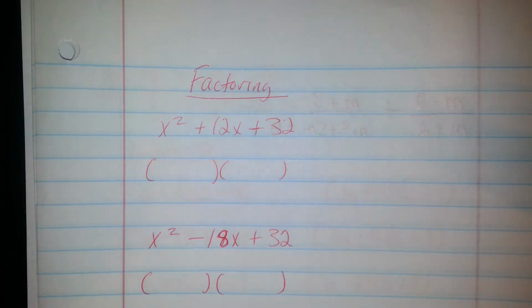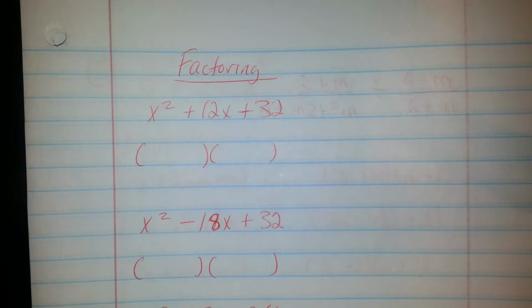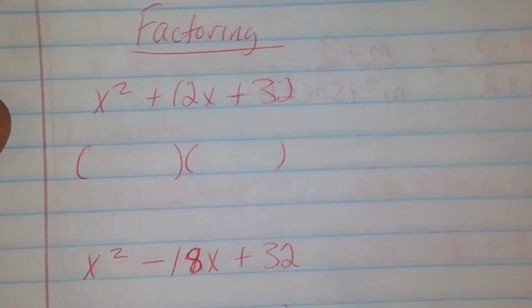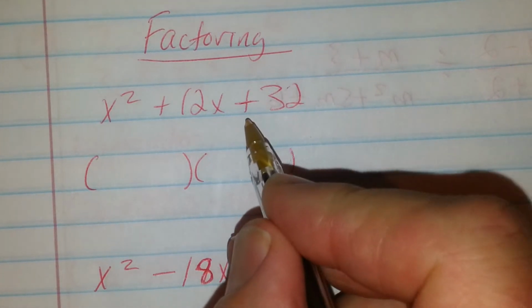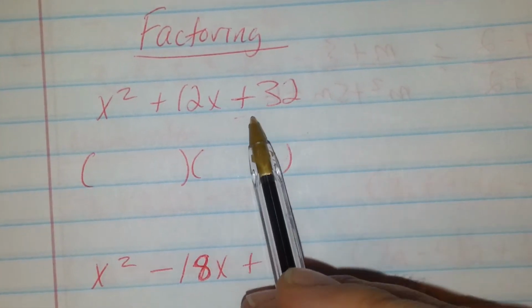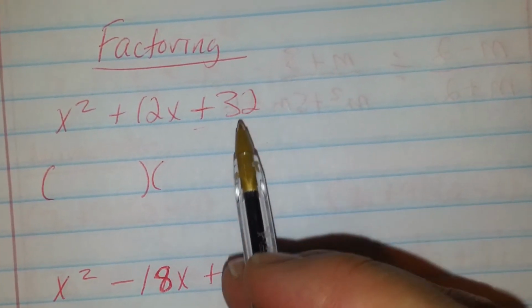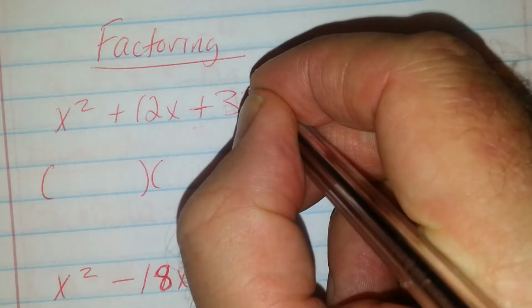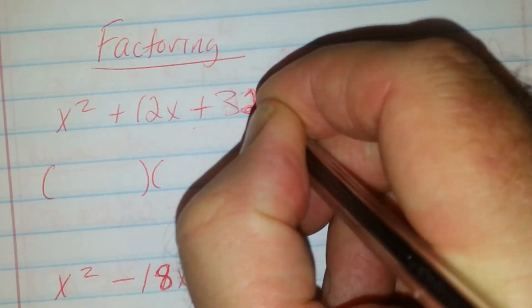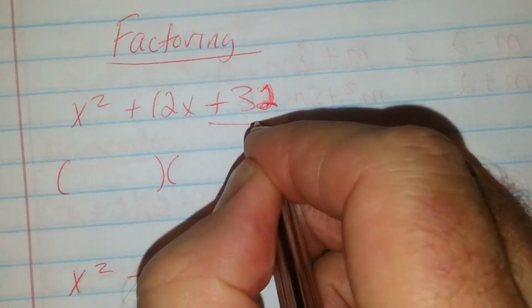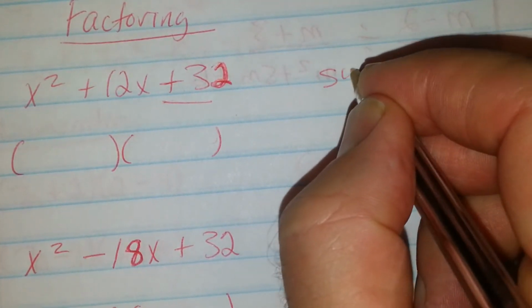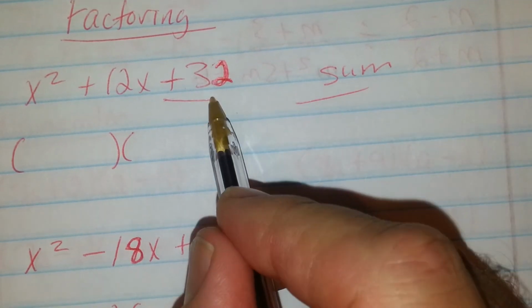Okay, we're talking about our little factoring view. I hope you can see this okay. Here's x squared plus 12x plus 3. I look here at the plus symbol. Anytime I've got a plus, I'm looking for, I'm sorry, that's 32, people. Okay. X squared plus 12x plus 32. When I see the plus, I'm looking for the sum of the factors that make 32.